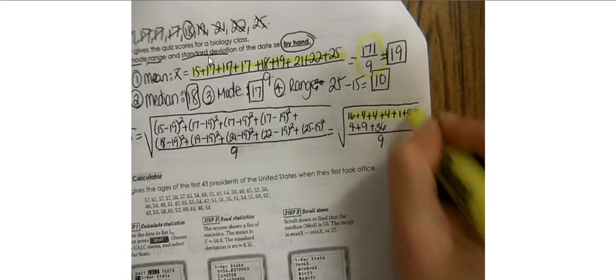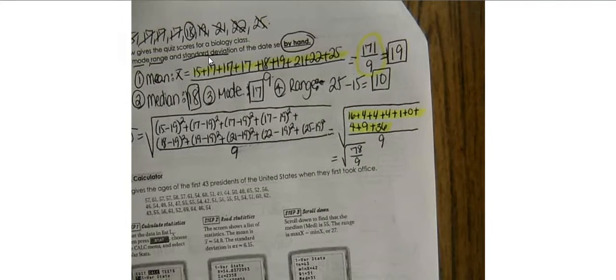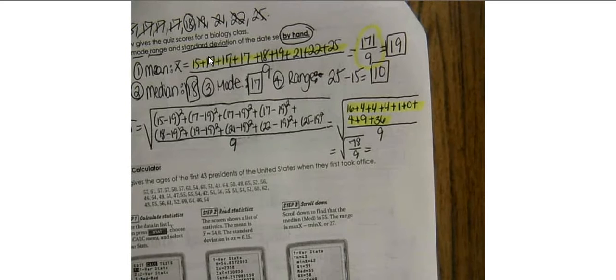So now we just have a total of 9 numbers that we're going to be adding together. I'm just going to add those together and put them into my calculator. And when I do that, I end up with 78. So now I'm going to take the square root of 78 over 9. And that's a lot easier to put into our calculator.